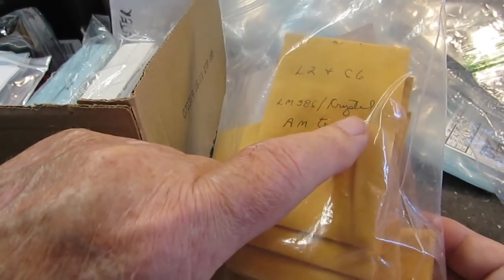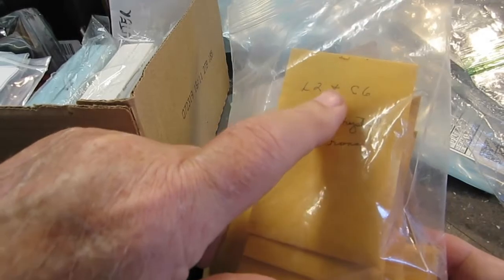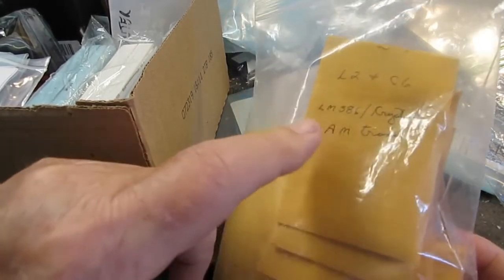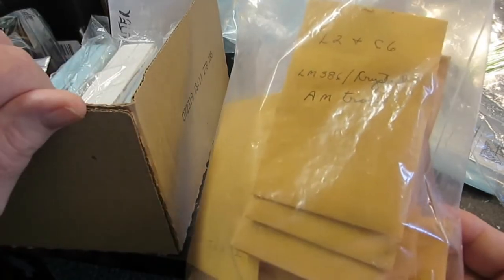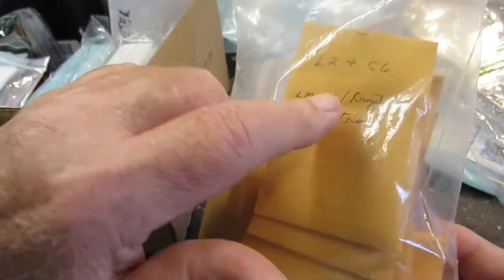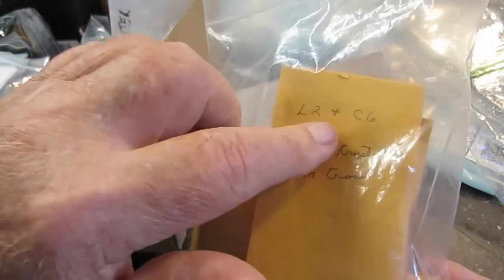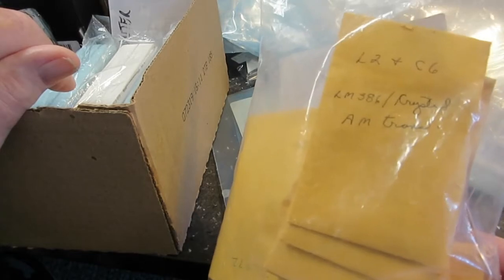It says Crystal AM transmitter, LM386, L2, C6. I'm pretty sure that was the one we were building. Again, there have been others that we have built similar to that, so I don't know. But it says L2C6. That is not what it is. I mean, it may be what it is, but not for the ones we're looking for.